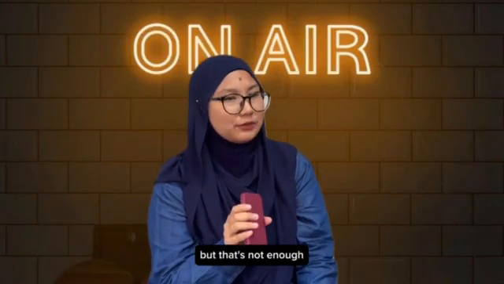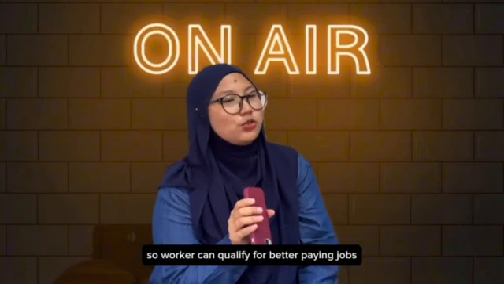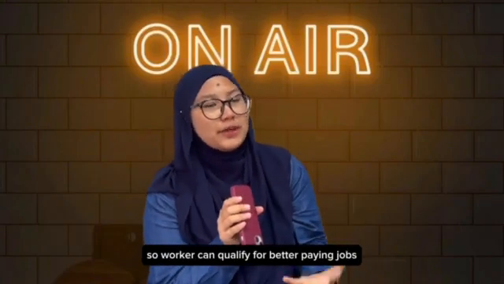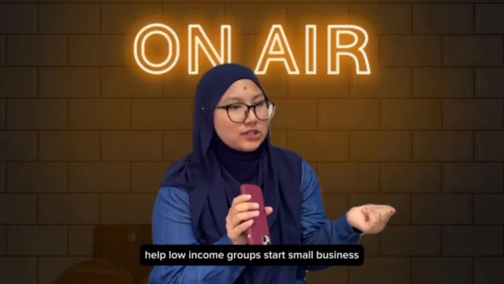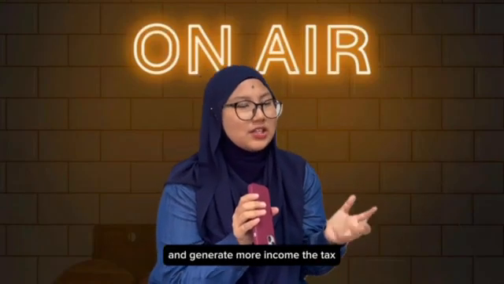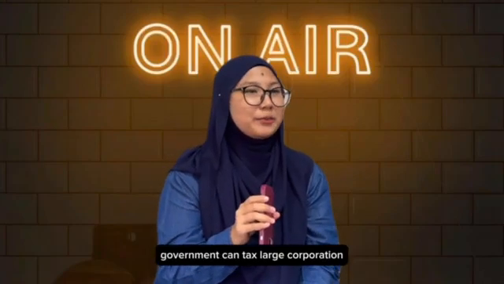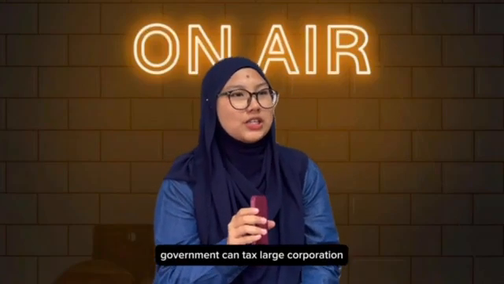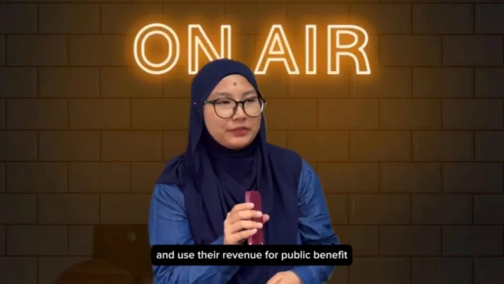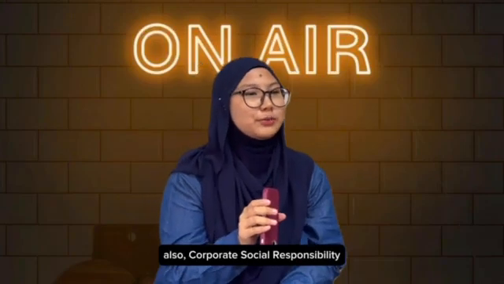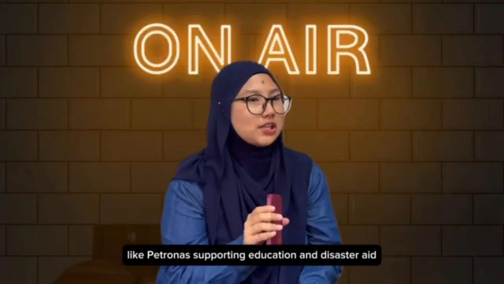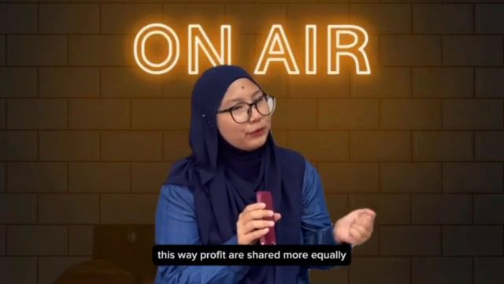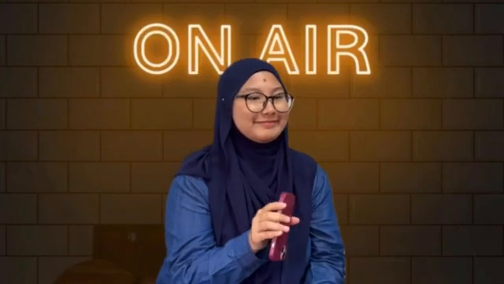But that's not enough. The government also promotes skill training through programs like TVET, so workers can qualify for better paying jobs. Plus, support for entrepreneurs helps low-income groups start small businesses and generate more income. The government can also tax large corporations and use their revenue for public benefit. Also, corporate social responsibility (CSR) can help, like Petronas supporting education and disaster aid. This way, profits are shared more equally.